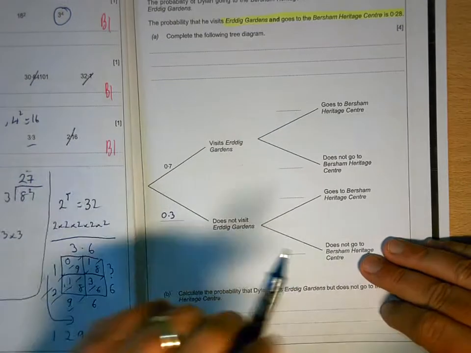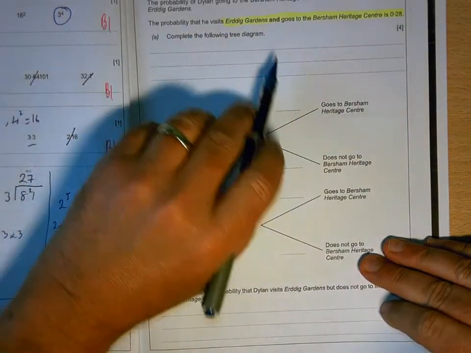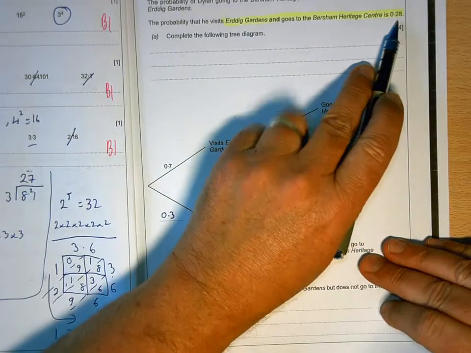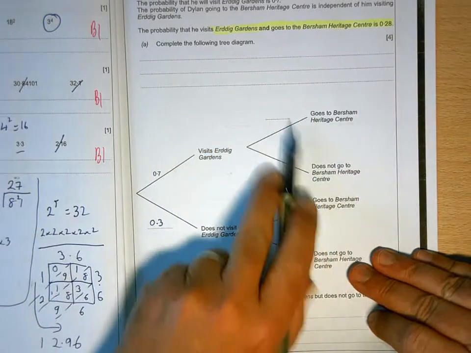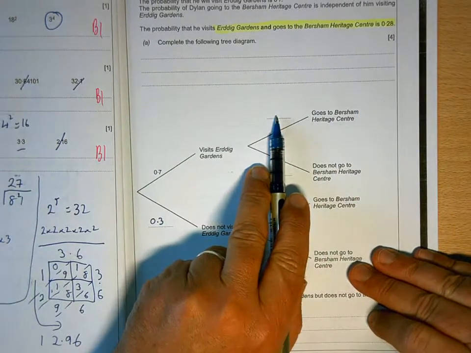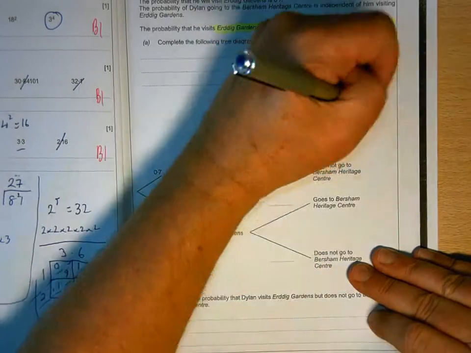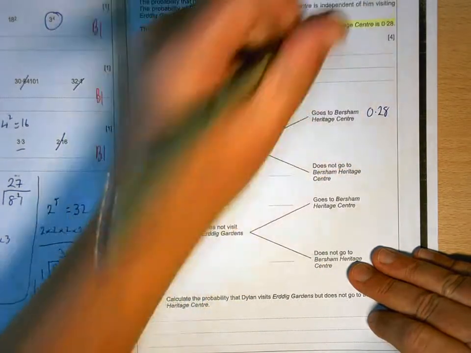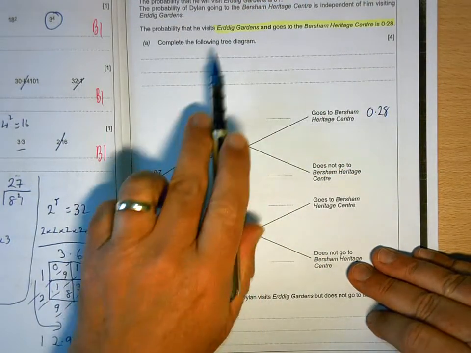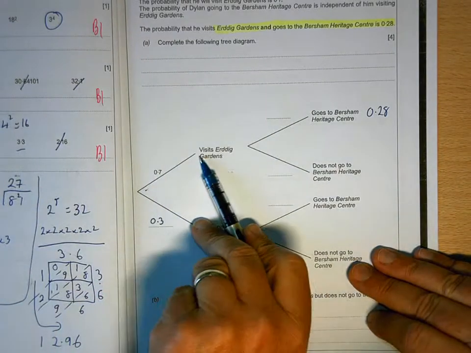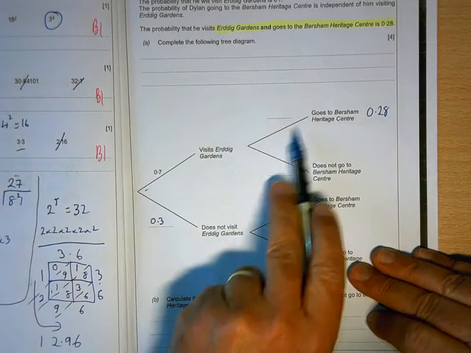The big mistake that people make is that they read Heritage Centre 0.28 and put a 0.28 there. That's not the case. The 0.28 is the outcome of visiting Aerith Gardens and going to Bersham.